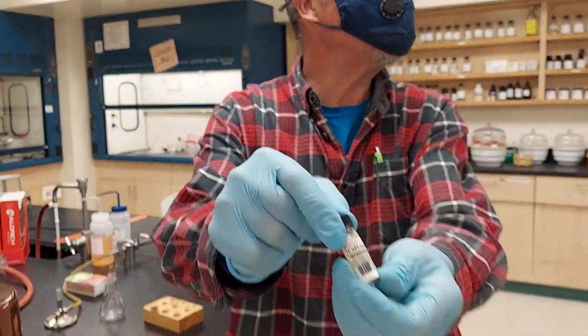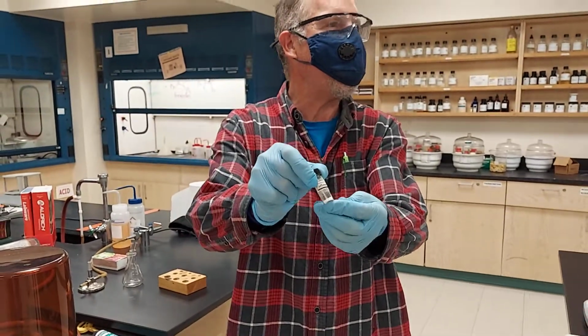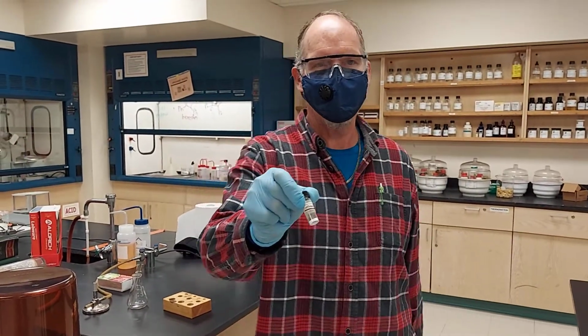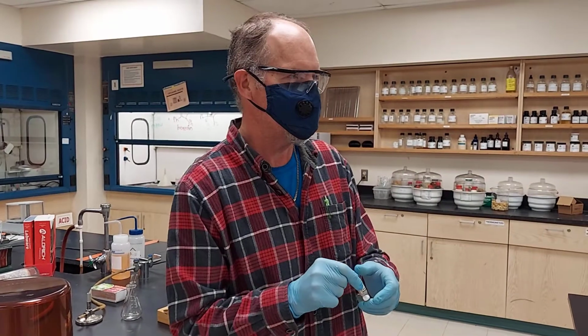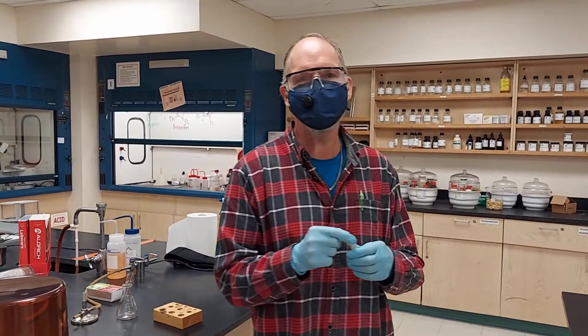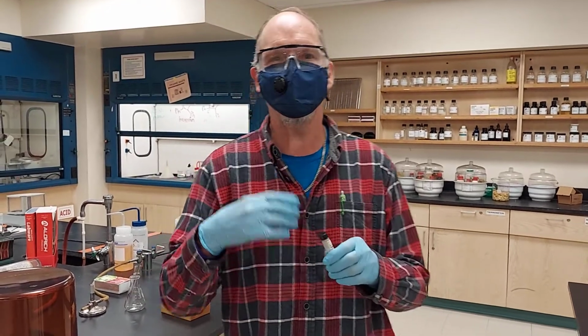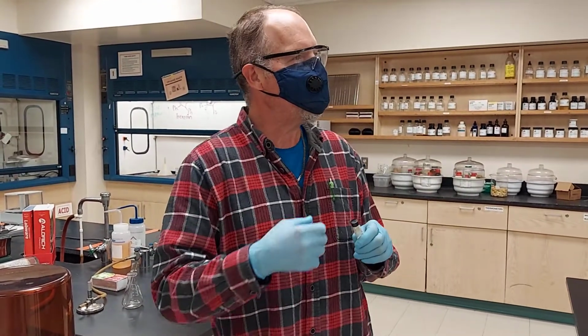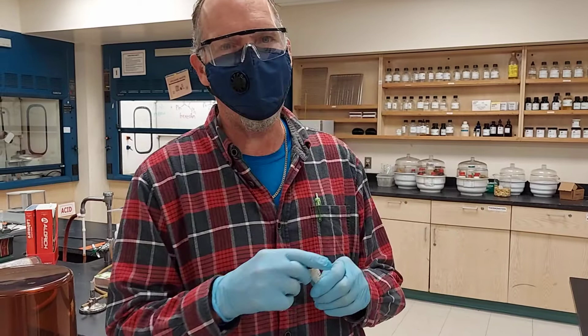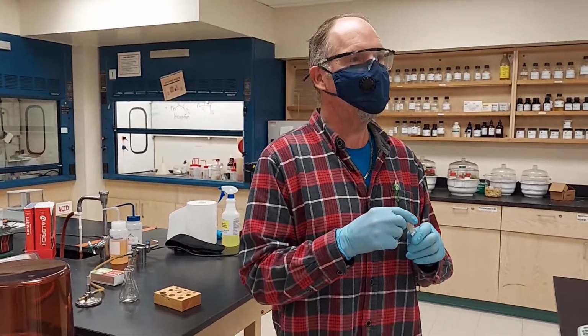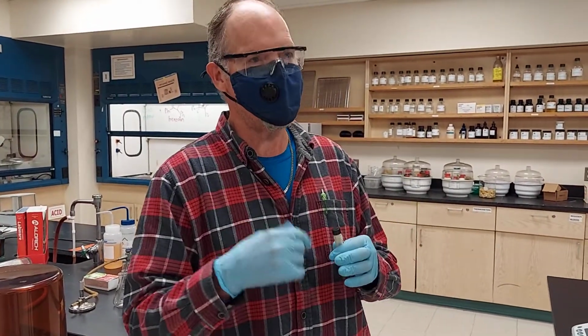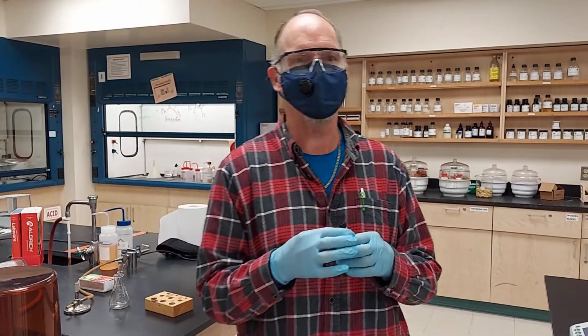There are two reasons why you would have to do an evacuated melting point instead of a normal melting point. One is if your sample decomposes when it's hot in the presence of air. By doing an evacuated melting point where there's no air, it will not combust, which is the reaction that happens when it decomposes.